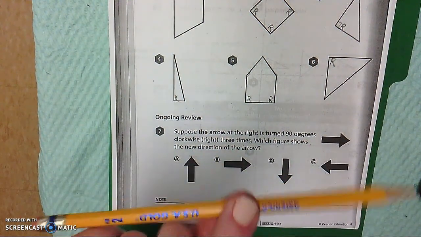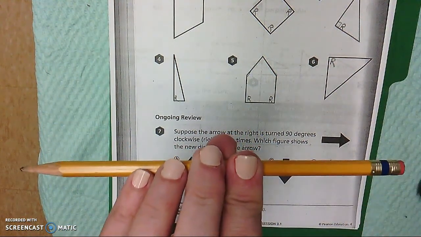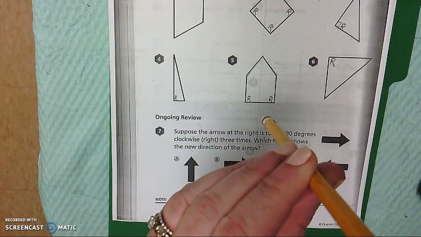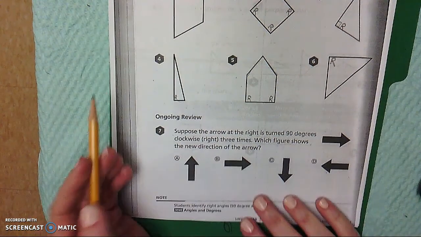So here we go. If I turn it down, that's 1 time. If I turn it again to the left, that's 2 times. And if I turn it again to the top, that's 3 times. Okay? So the answer for number 7 is A.